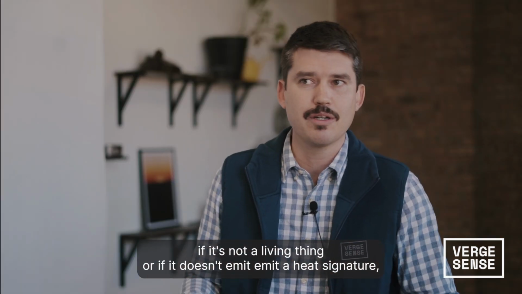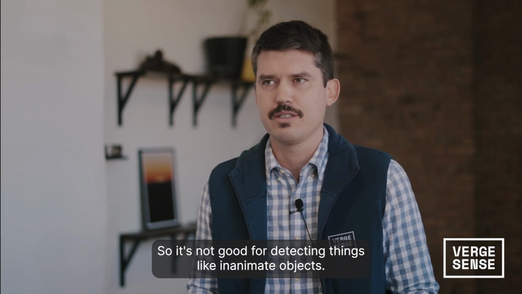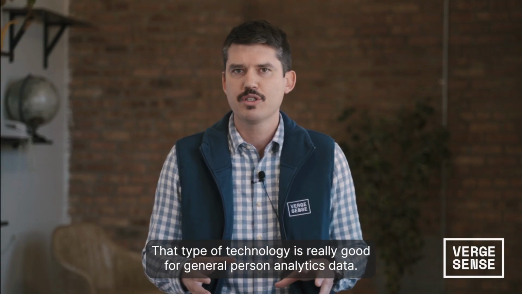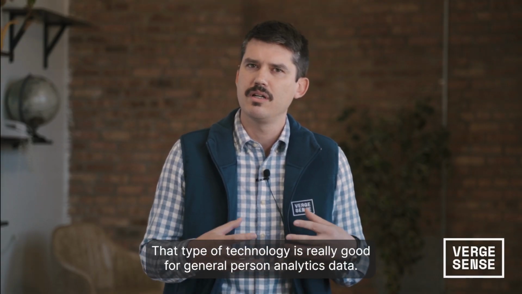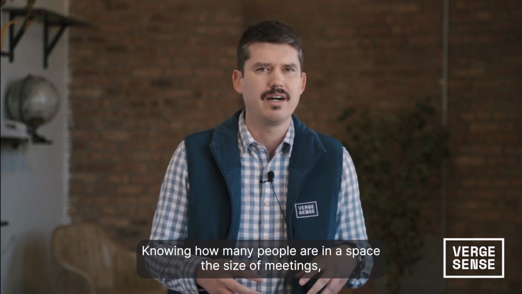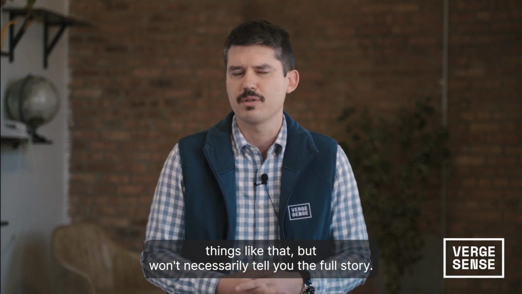If it's not a living thing, or if it doesn't emit a heat signature, you're not going to be able to detect it. So it's not good for detecting things like inanimate objects. That type of technology is really good for general person analytics data, knowing how many people are in a space, the size of meetings, things like that, but won't necessarily tell you the full story.